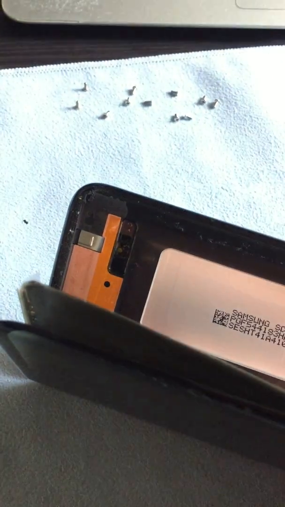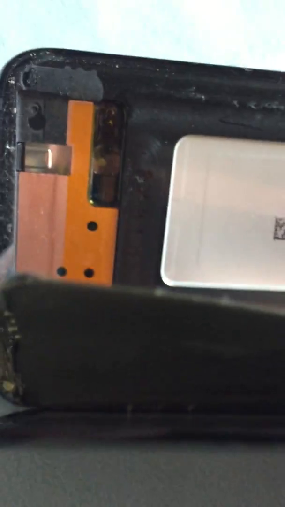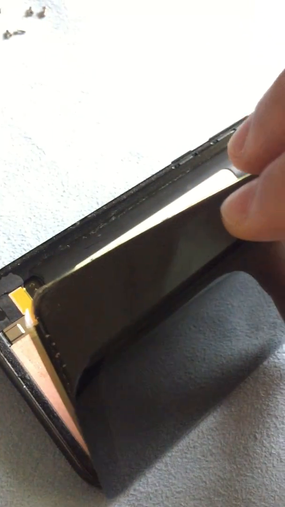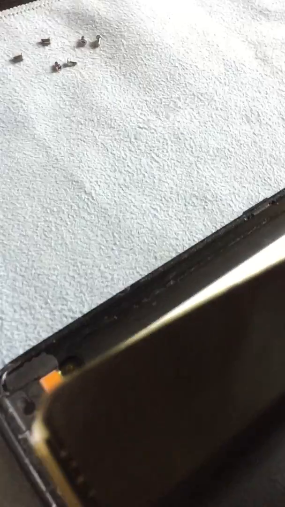And yeah, you see it's going to happen like this because of the glue on the back panel. Actually, this is the main display panel. This panel is the major one, but they use just double-sided tape here. Can you see?